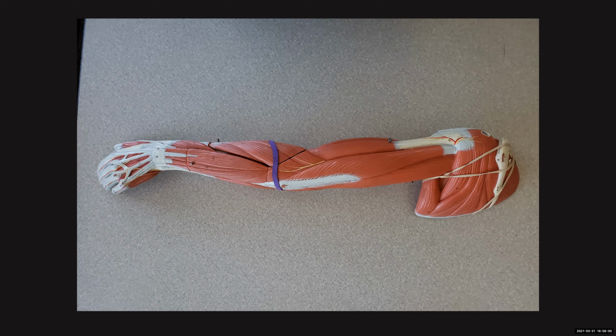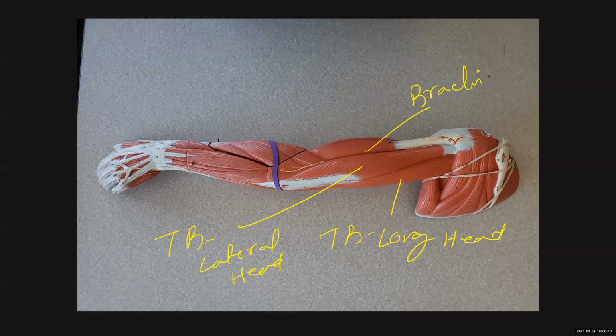This one actually nicely shows you the triceps brachii, long head, triceps brachii, lateral head, brachialis and biceps brachii. You don't see biceps brachii all the way because the model is rotated, but you do see part of the biceps brachii right there. Okay? This one shows you the brachialis nicely. And of course, brachioradialis.